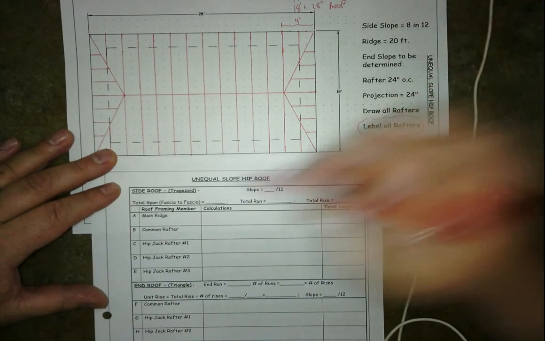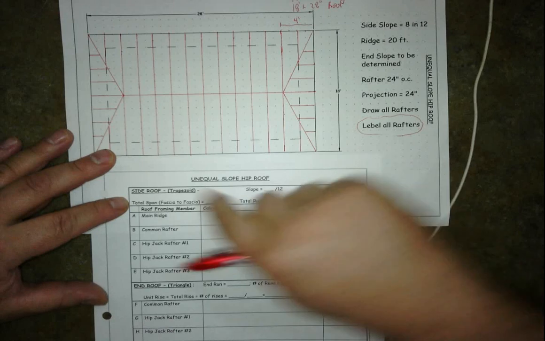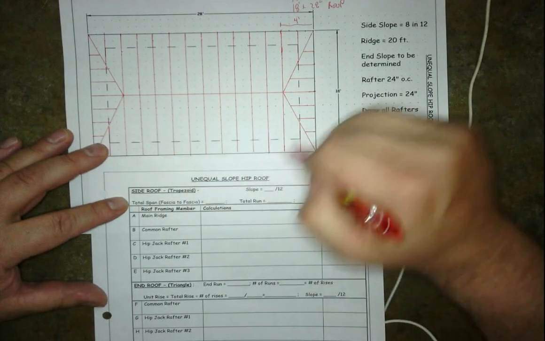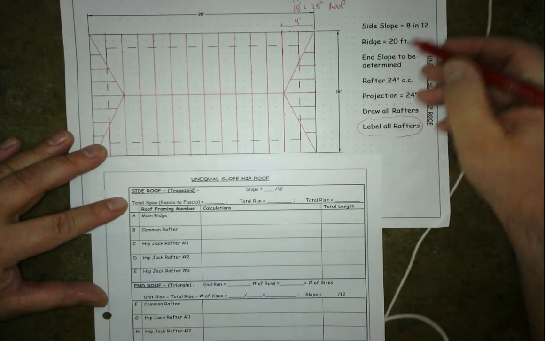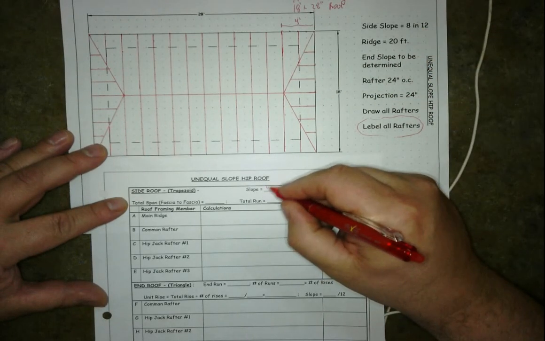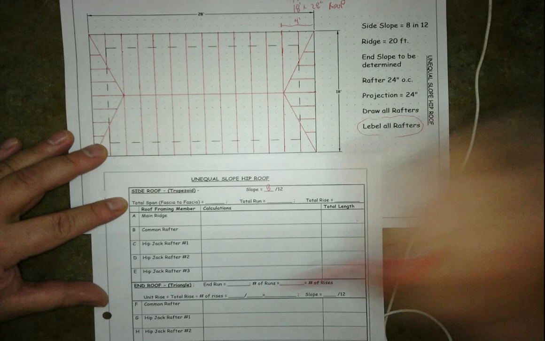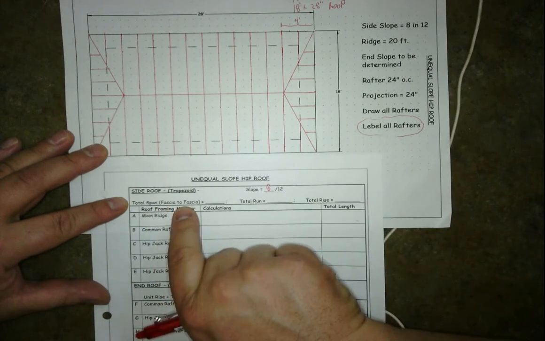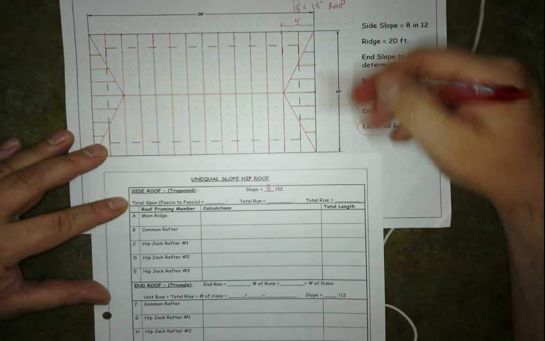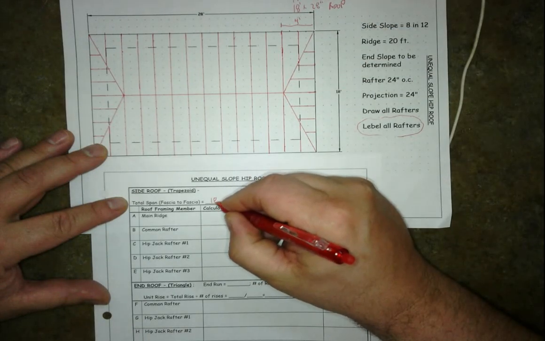Okay, so first thing we're going to do is look at the top here. So it says side roof, that's the side roof. Trapezoid, that's the trapezoid. Okay, the slope given to us was an 8/12, so you can write that down. 8/12 there. Total span, fascia to fascia. So basically it's the span of the roof there that we're looking for. This would be the span. So the total span there is 18 feet.